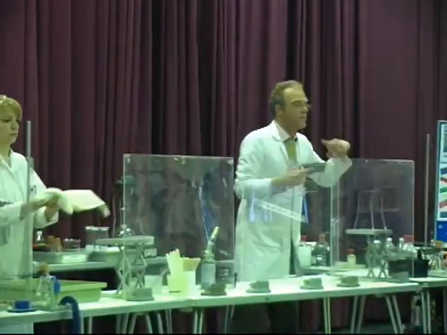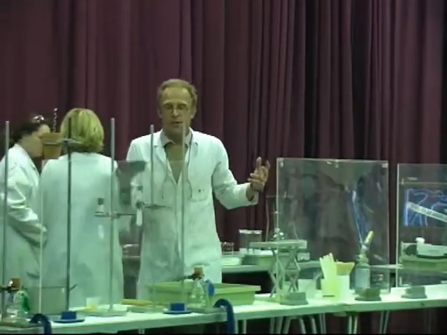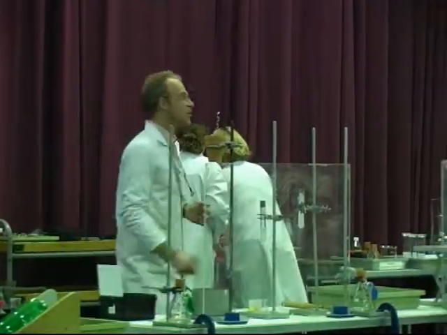So when we do powders, when we build fires, we have to be very careful that we don't surround ourselves with powders which can be very explosive.